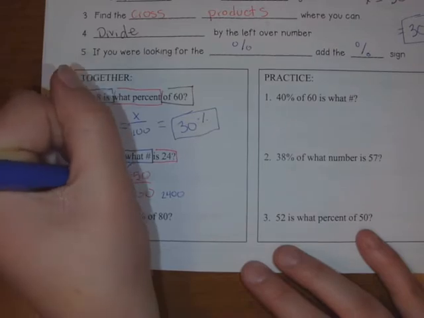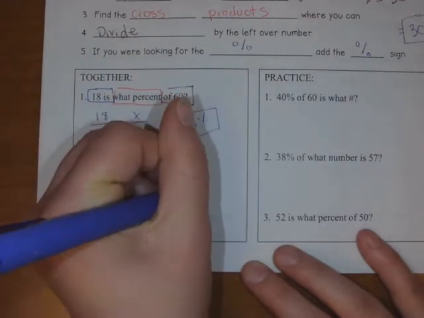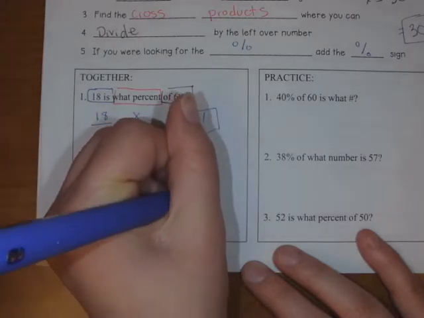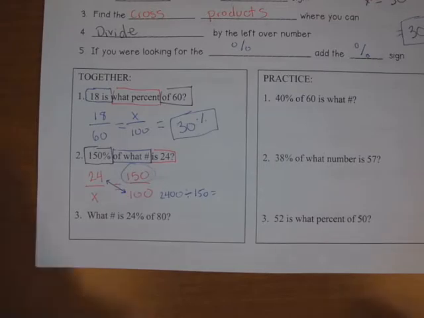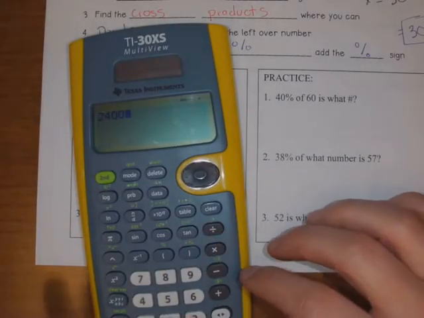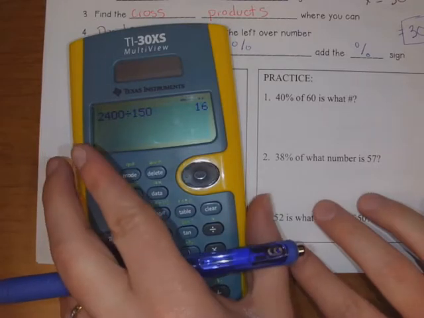And then you're going to divide by the number left. Divide by 150. So you have 2,400 divided by 150. 16.